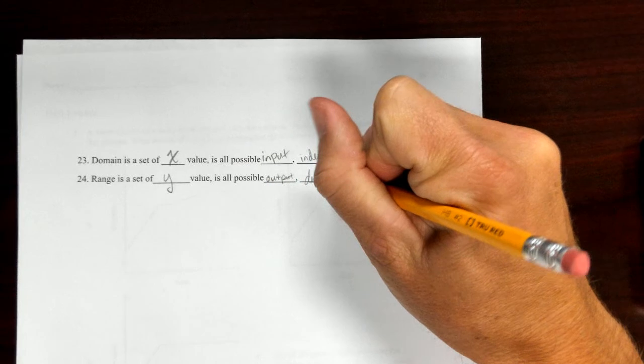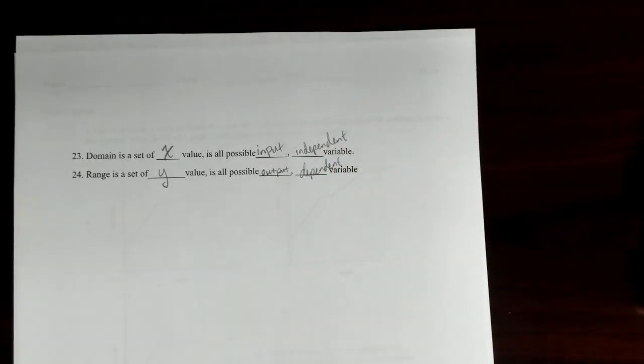dependent variable. There you go, peeps.